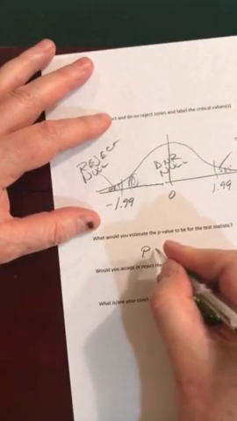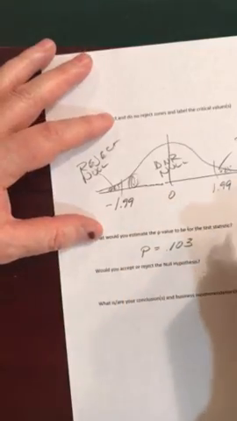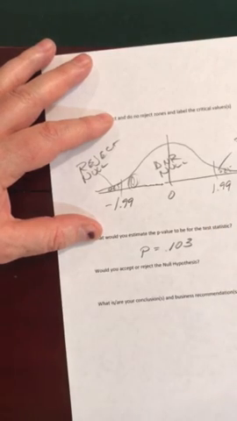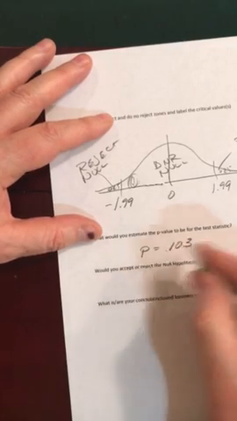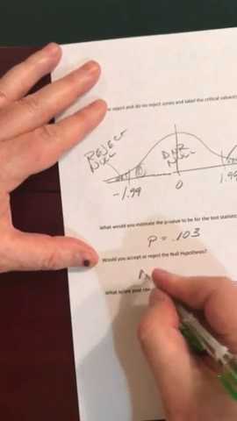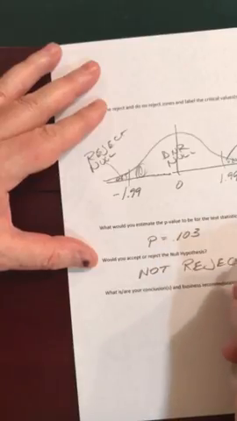So p equals 0.103. We had our standard that p less than 0.05 in order to reject the null. 0.103 is greater than 0.05. So here again, we would not reject the null.